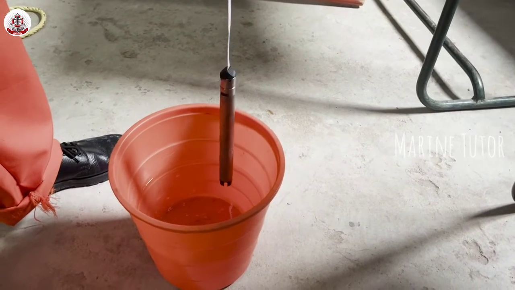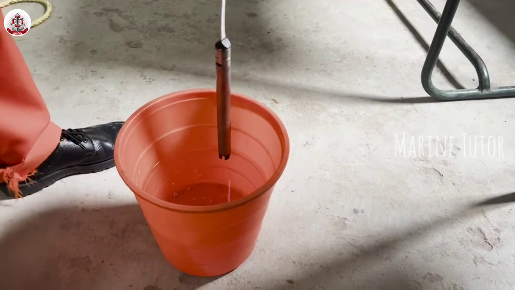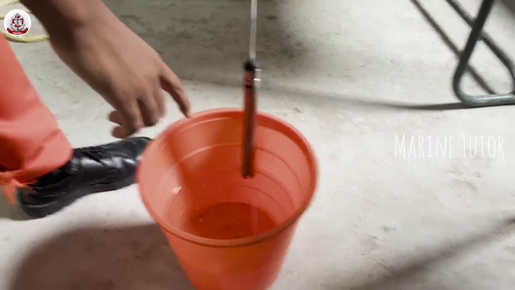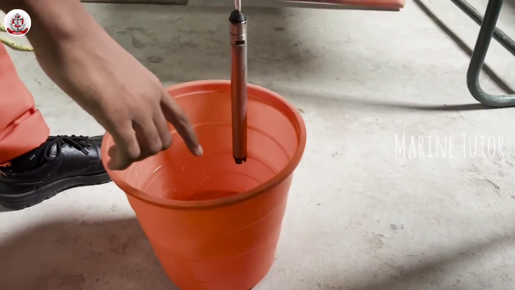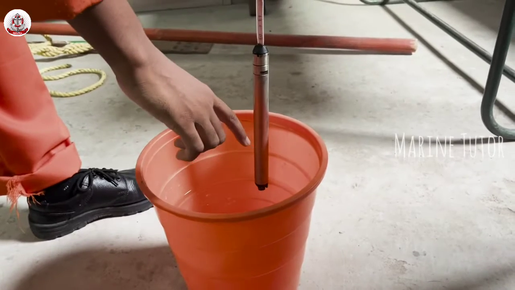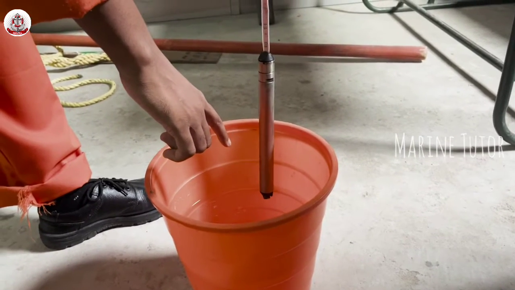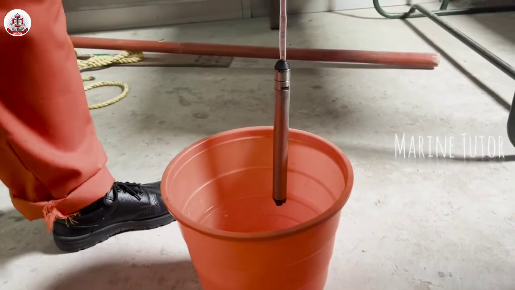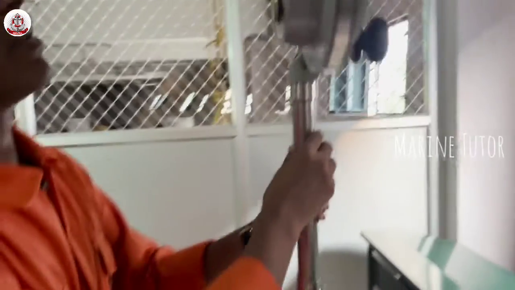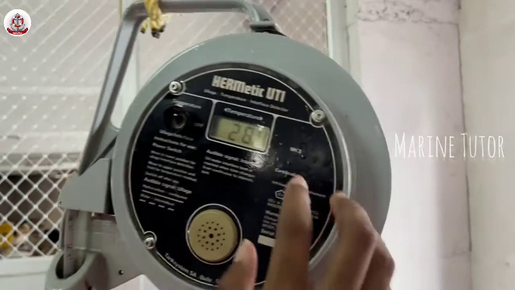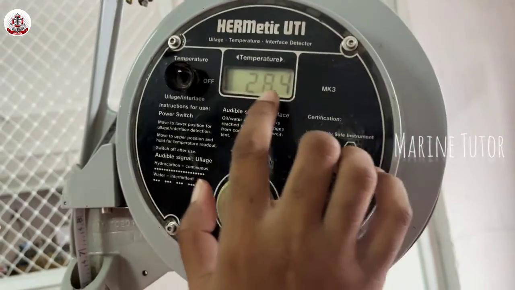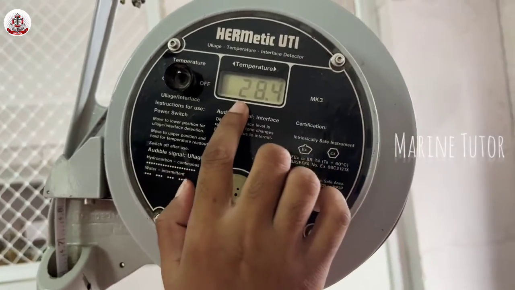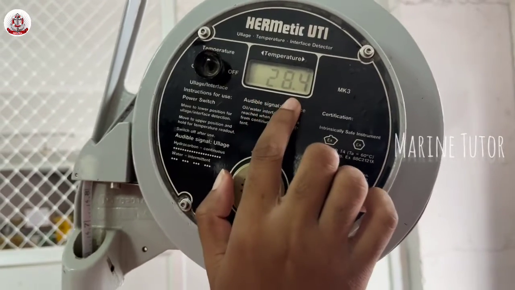So guys, we can measure the temperature from three portions of the cargo: top portion, middle portion and bottom portion. Now we are measuring the temperature of the top portion. Let's see what is the temperature of the cargo in the top portion. See guys, before it was 29.6 and now in the top portion the temperature of the cargo is 28.4.